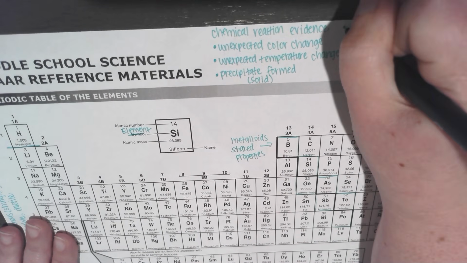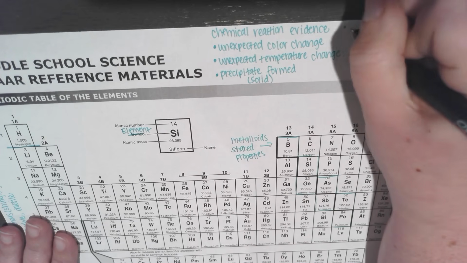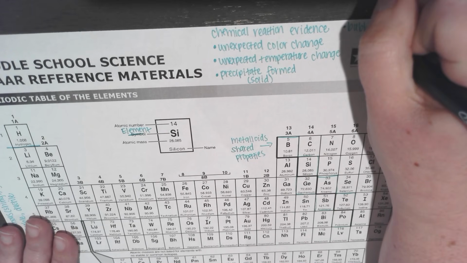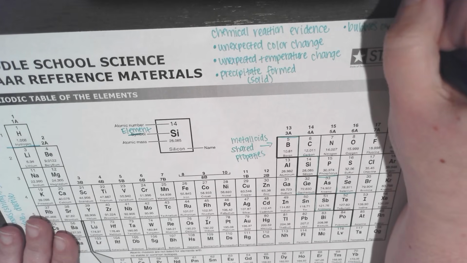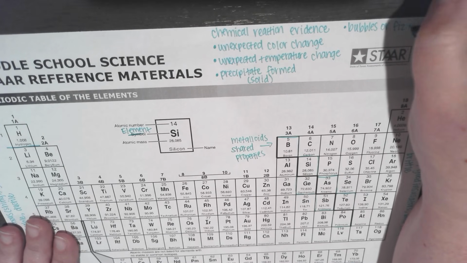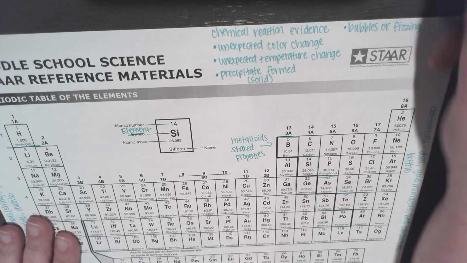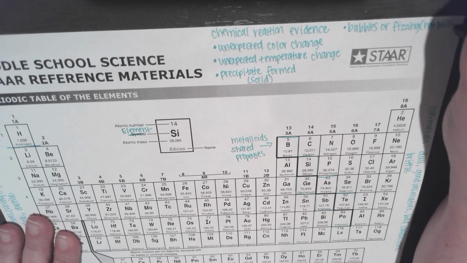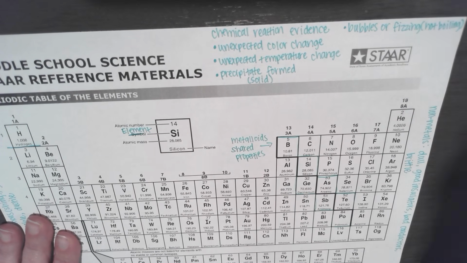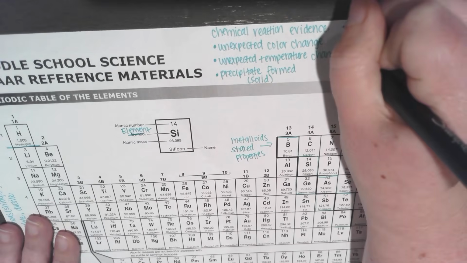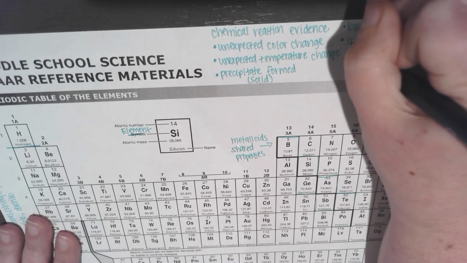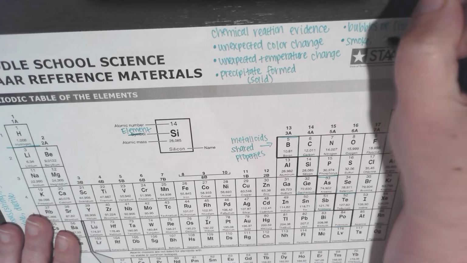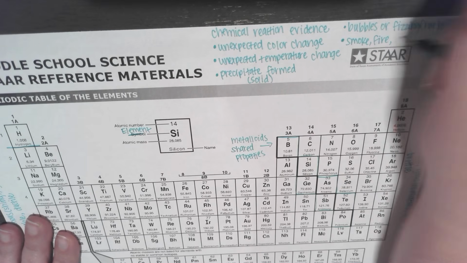Then right here above this STAAR logo, I'm going to write bubbles or fizzing, but that does not include boiling. So I'm going to write not boiling. Boiling is just a change in state. And finally, smoke, fire, or burning.